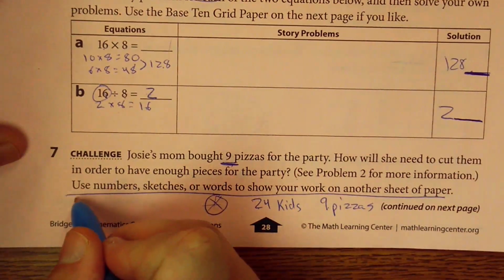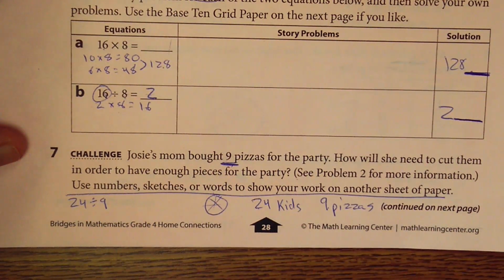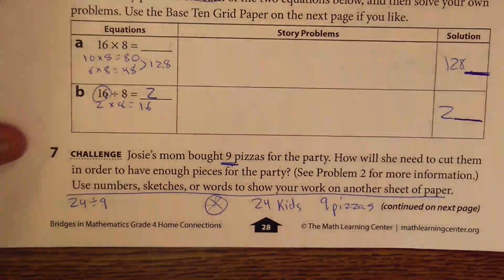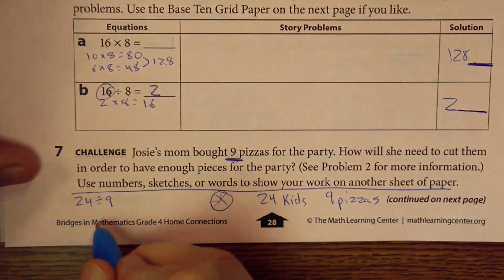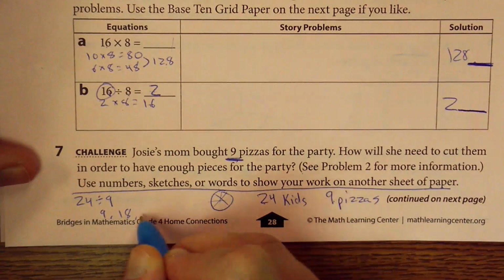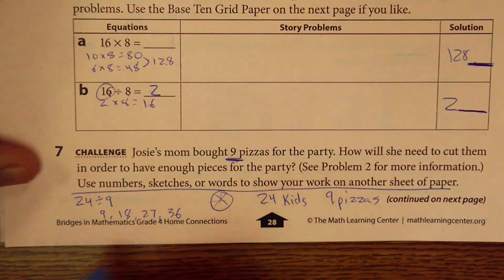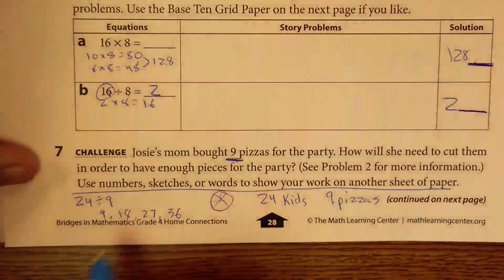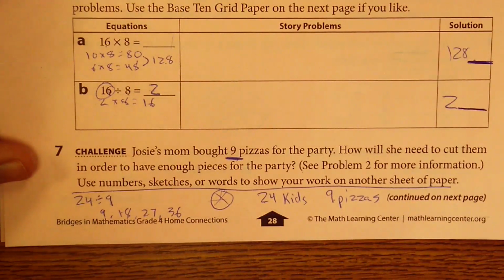So we should be able to take 24 divided by 9 and figure out how many pieces of pizza we can give everybody. Now, 9 does not divide evenly, does it? Or 24 doesn't divide by 9 evenly, because I can divide 9 into single pieces. I can divide 18. I can divide 27. I can divide 36. All of these are multiples of 9. These are great numbers to divide by 9. 24 is not. Oh, so what are we going to do to make sure that we have something that makes sense?